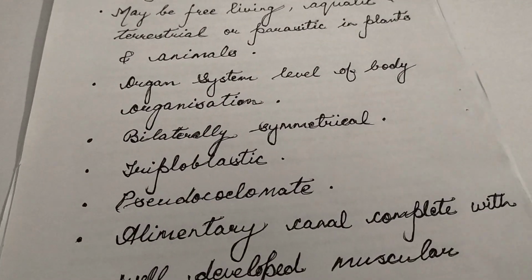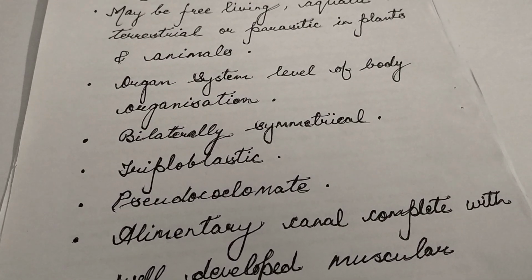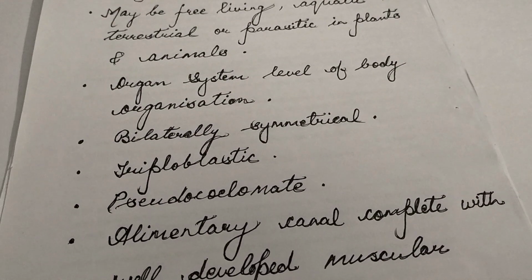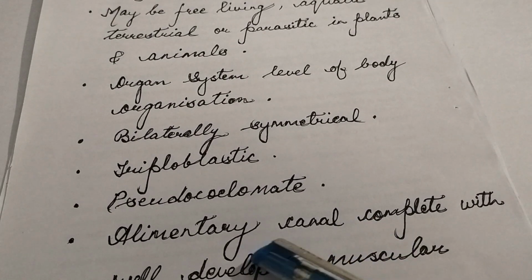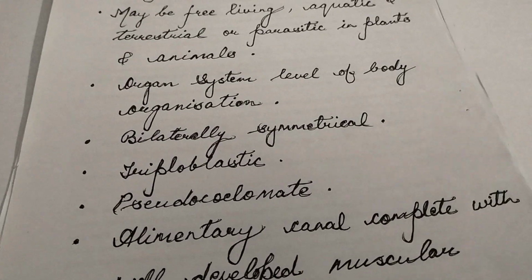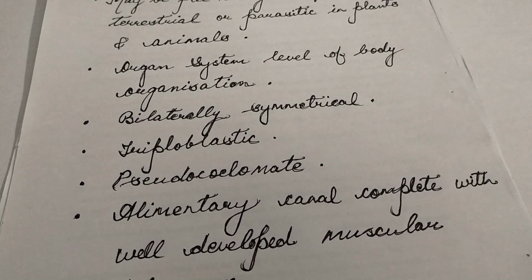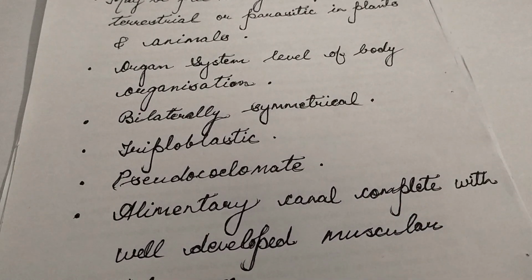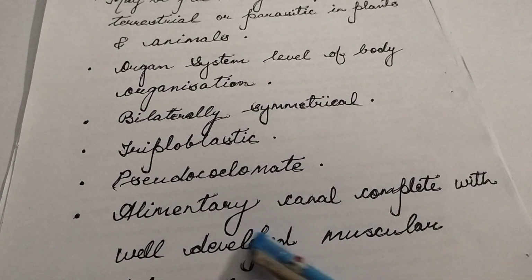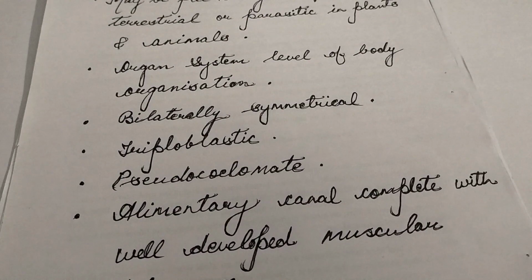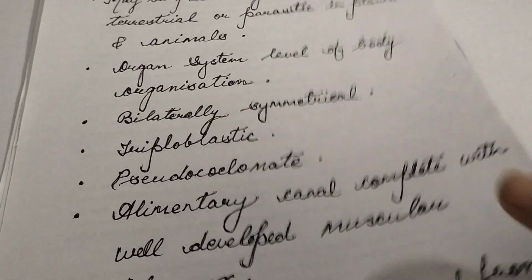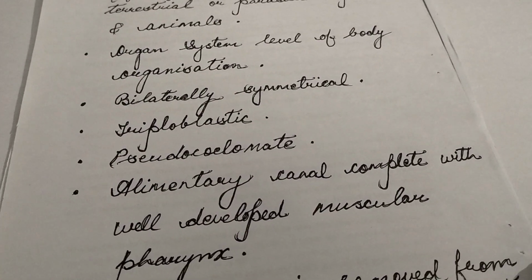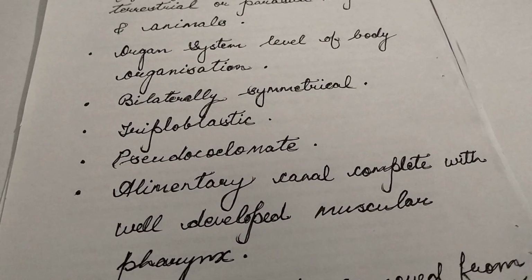Next character, their alimentary canal is complete with a well developed muscular pharynx. They have a specific digestive system which includes the alimentary canal. It is complete. If you remember, in the general characters we have studied the alimentary canal, complete or incomplete: it has two proper openings, one for intake and the other for outlet. It has a pharynx, a specific organ present in its digestive tract. So the alimentary canal is complete, that means it has two different openings, mouth and excretory opening.